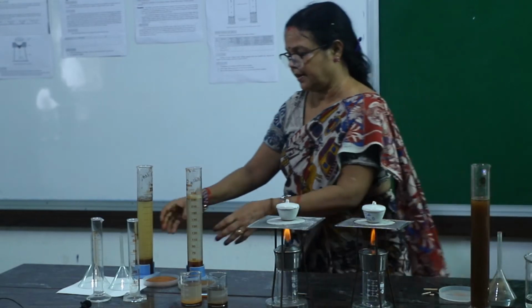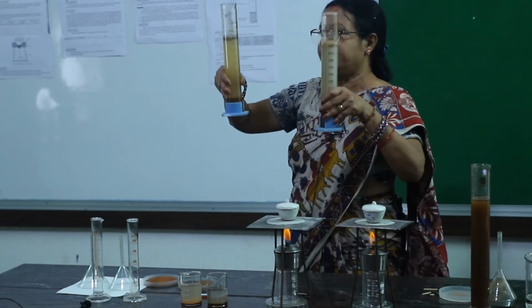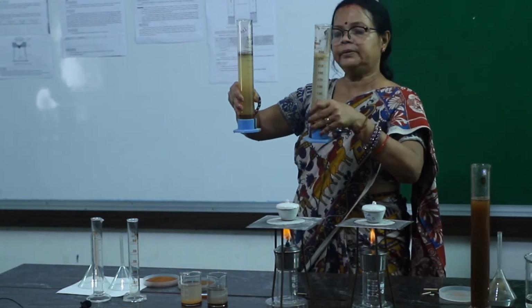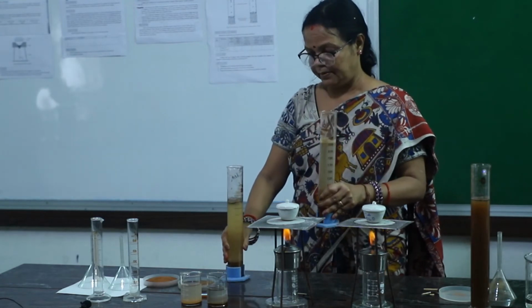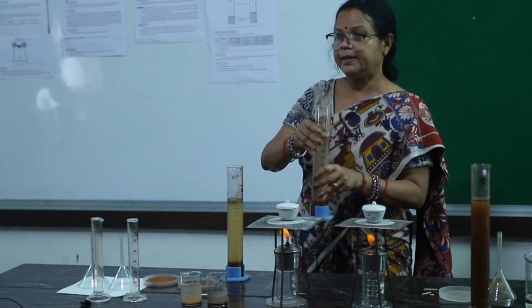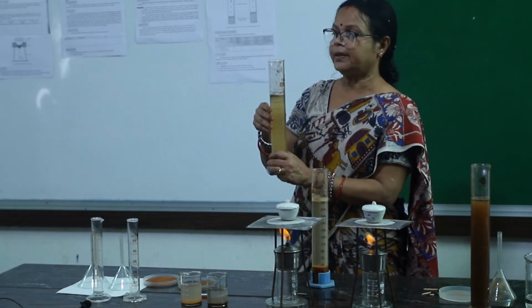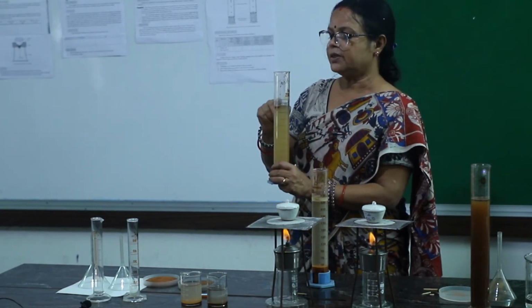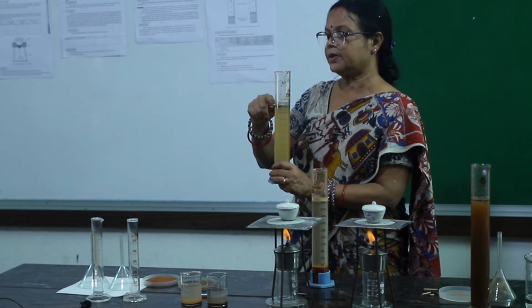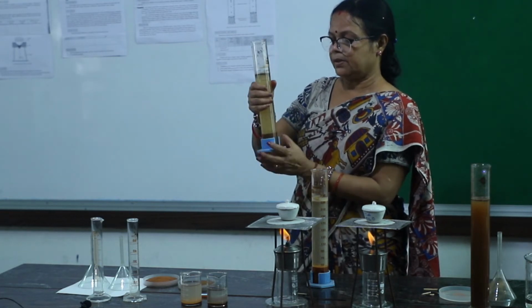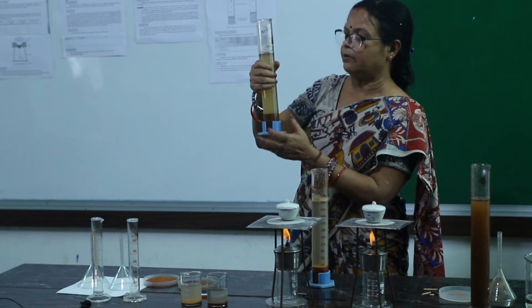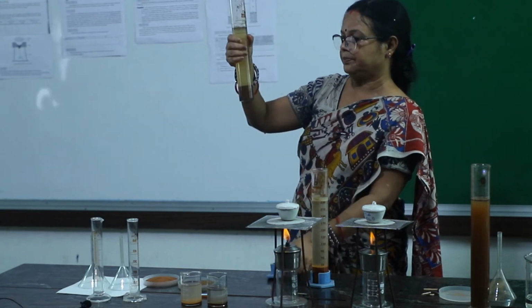So, here I have already kept 2 types of soil to settle down. One is garden soil and another is roadside soil. Garden soil, you know, is a little bit darker than roadside soil, and lots of humus is also floating at the surface of the water. After settling, it will take 1 hour.